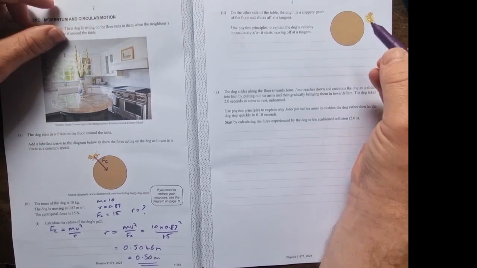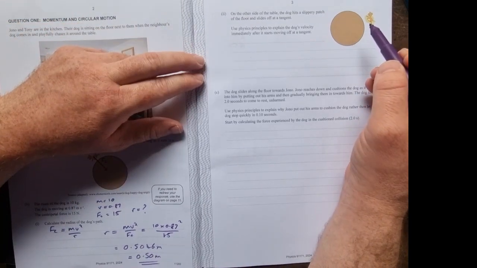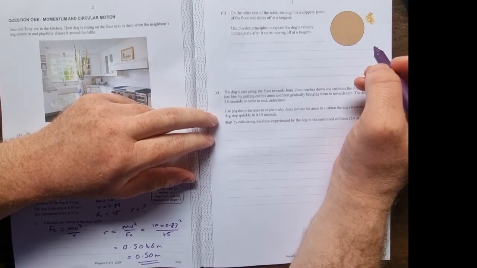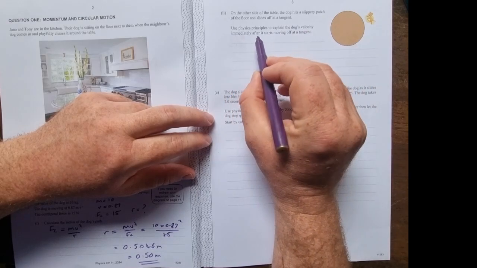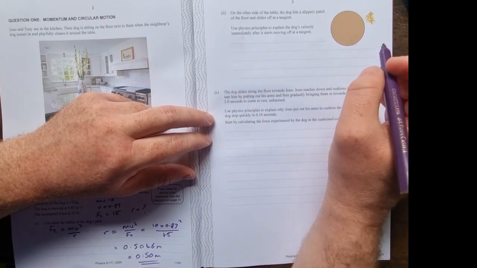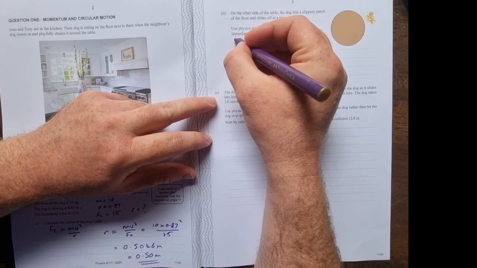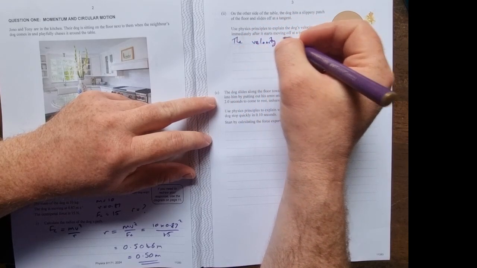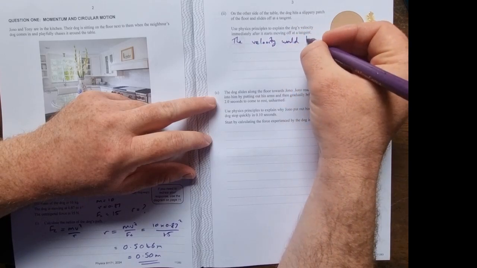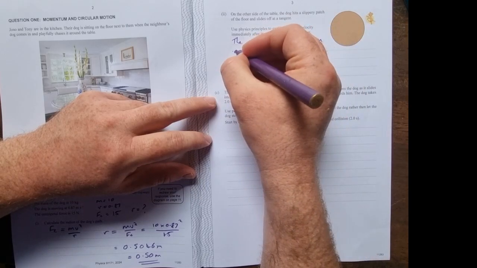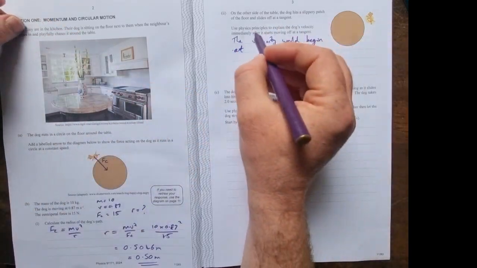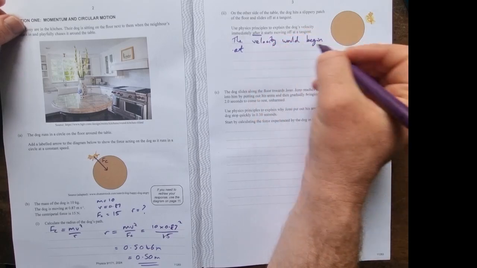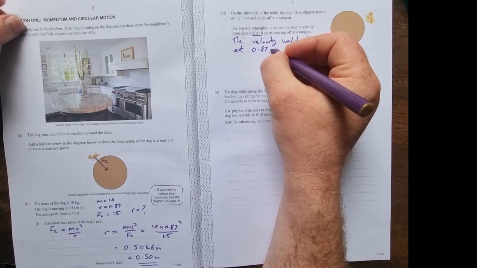Then we've got a question about a slippery patch and the dog sliding off at a tangent. So we're asked to explain the velocity immediately after it starts moving off at a tangent. And so the velocity would begin at a fixed value, and I think that "after" is really key there. So the initial velocity would be 0.87 meters per second.